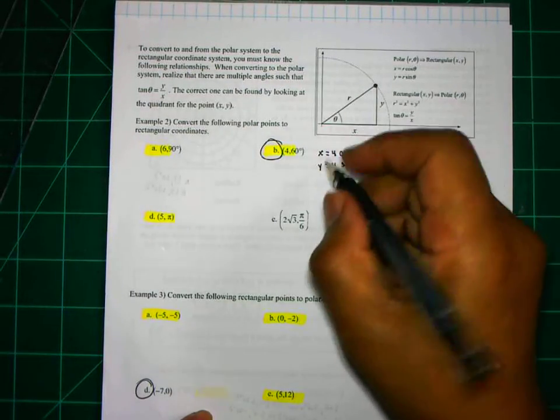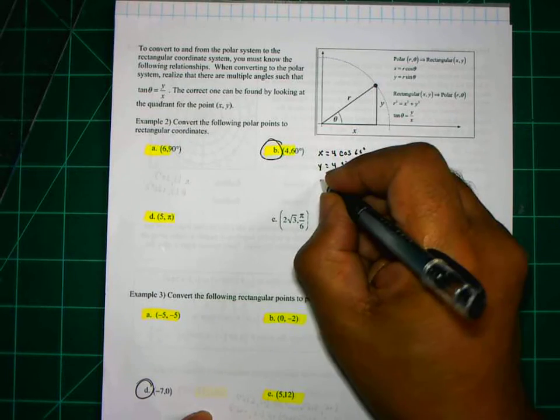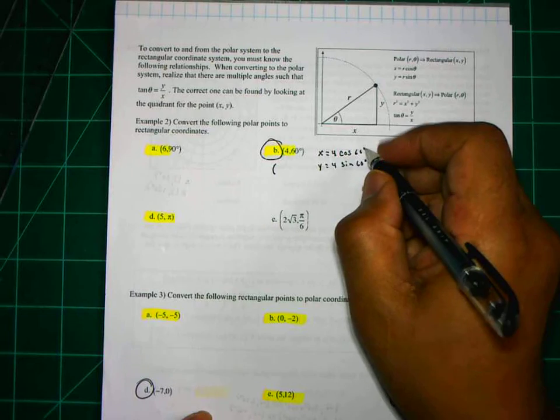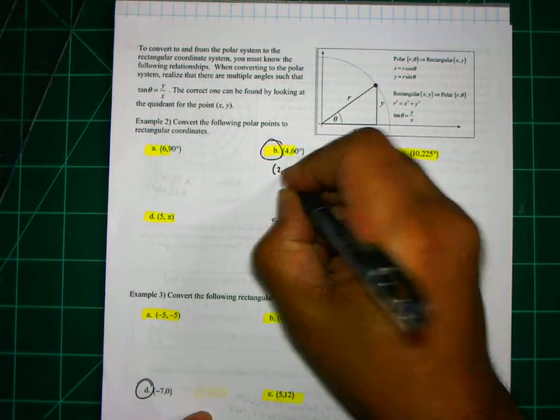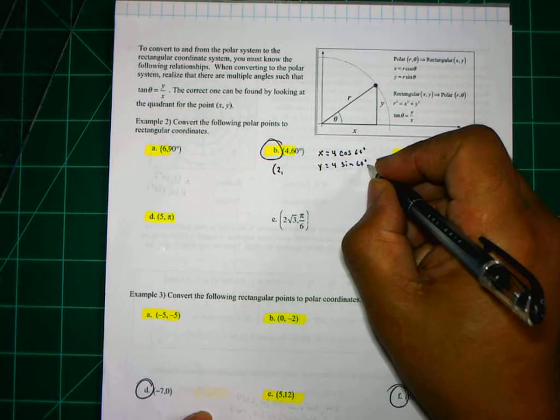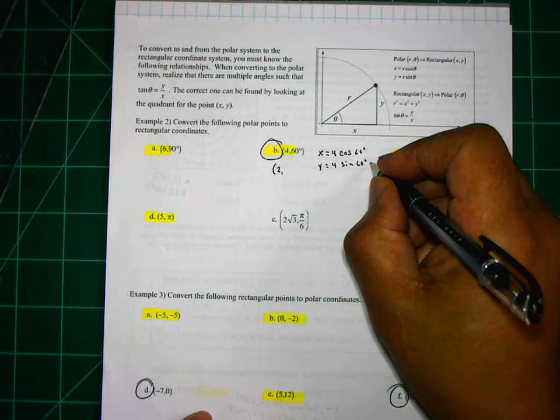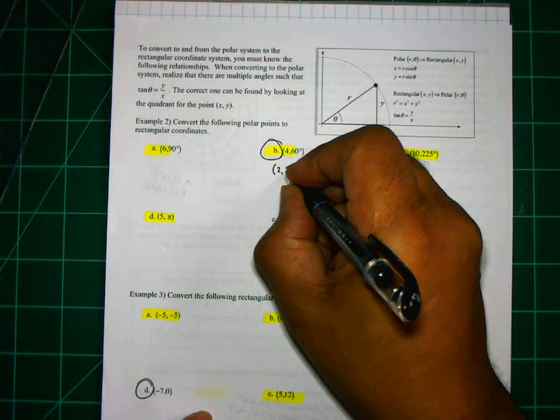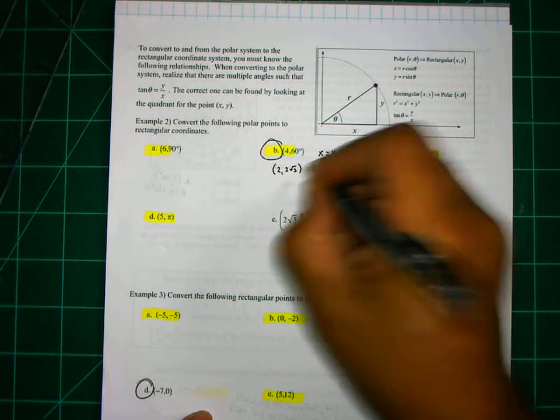Now the cosine of 60 degrees is 1/2, so this becomes 4 times 1/2, which is 2, and the sine of 60 degrees is the square root of 3 over 2. So this becomes 4 times the square root of 3 over 2, which is just 2 square roots of 3. And that's your conversion.